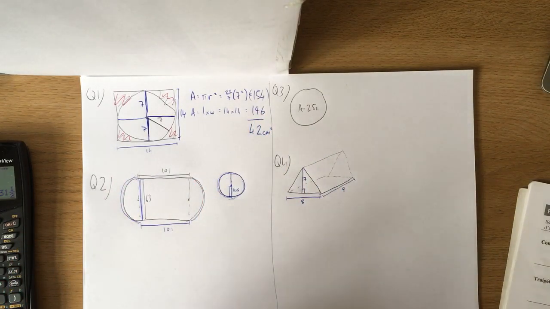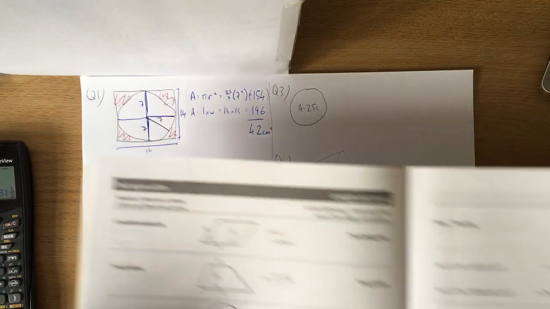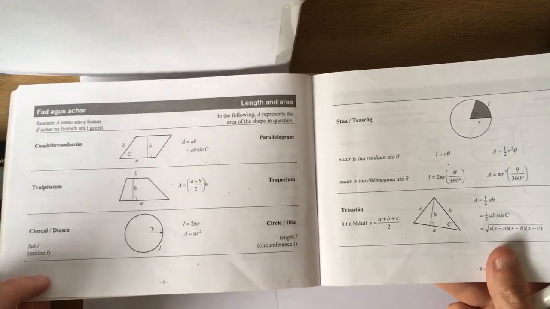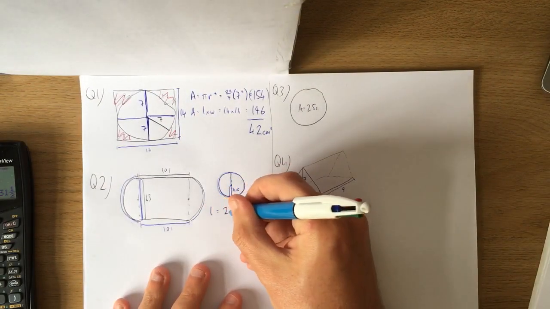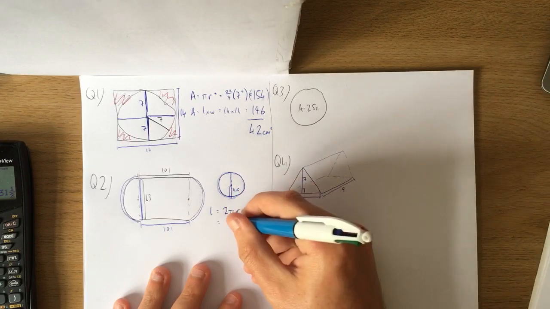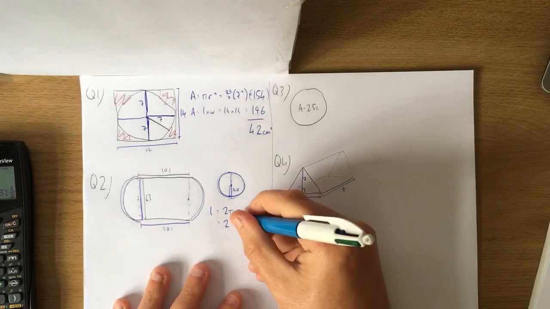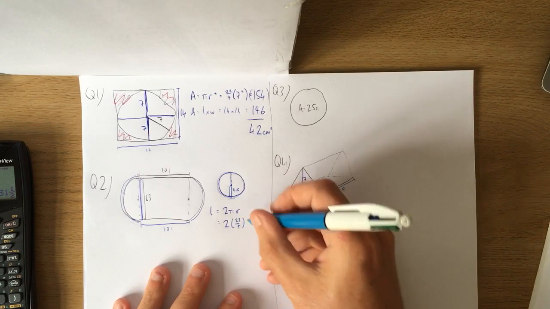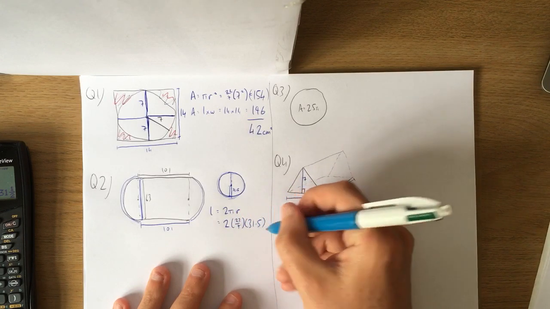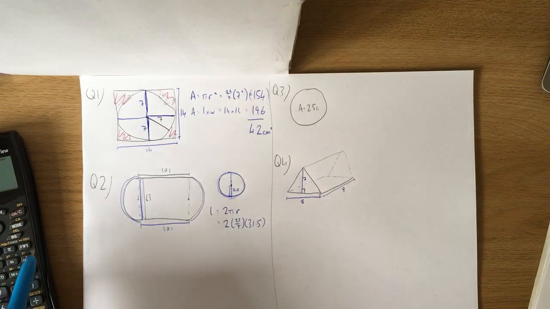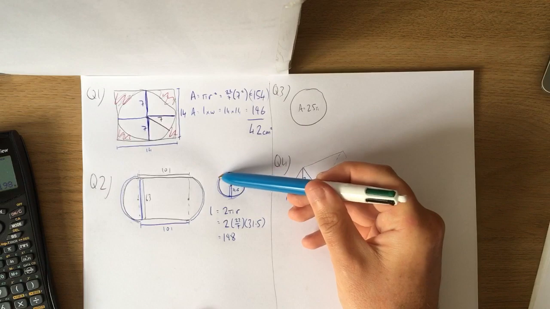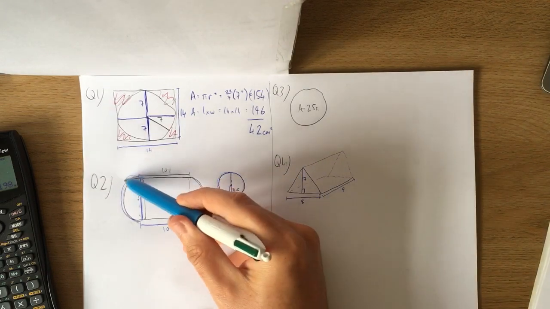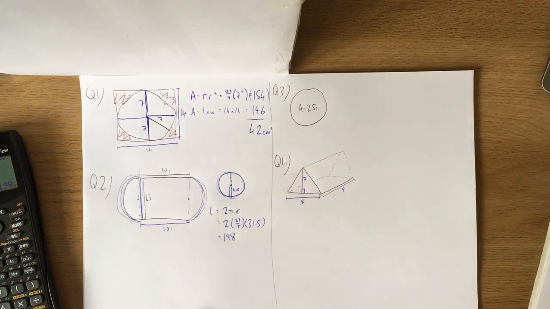Okay, so the circumference or length of a circle is, again, on page 8, it's 2 pi r. So length is equal to 2 pi r. So that's 2. I'm told to use 22/7 for pi again. And my radius is 31.5. So 2 by 22/7 by 31.5 is 198. And just remember, that's the entire circle. So that's this end and this end together.